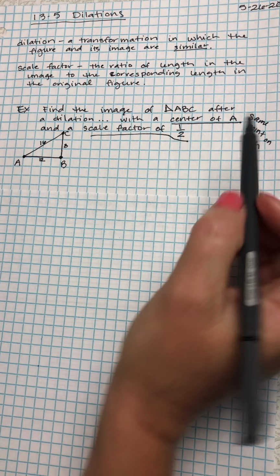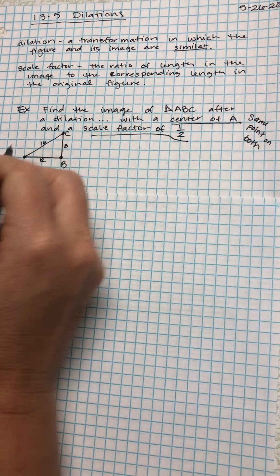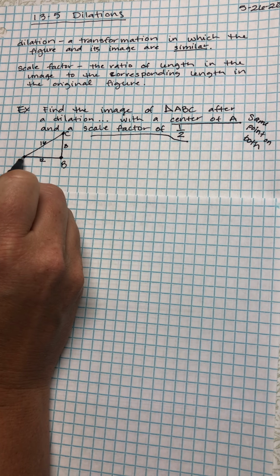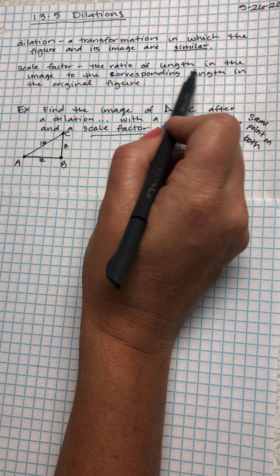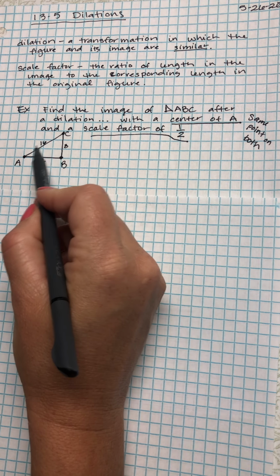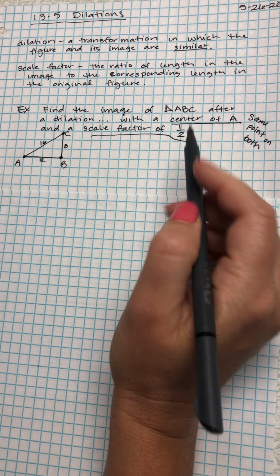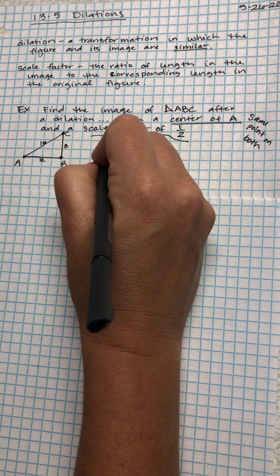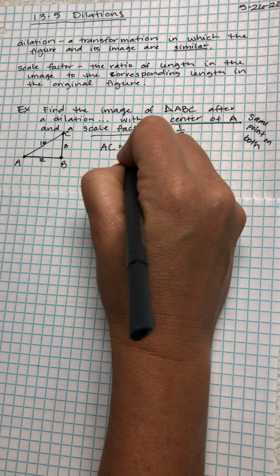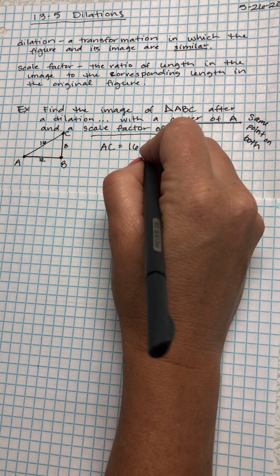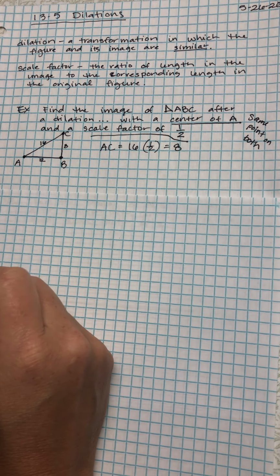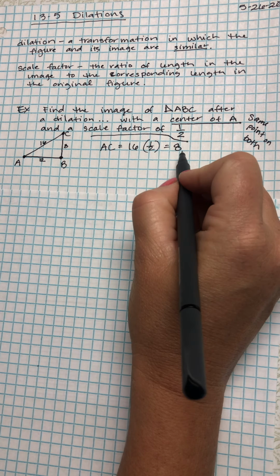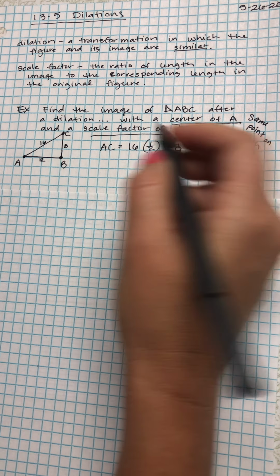Okay? So we have the same point. So A for our new shape, our new image, is going to be at the same location. And the scale factor has to do with the lengths, okay? And so each of the lengths are going to change by 1/2. So if AC was 16, if we multiply that by 1/2, we get 8. So our new AC is going to have a length of 8.